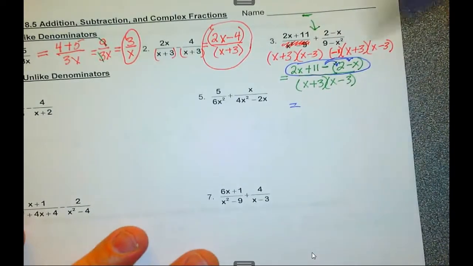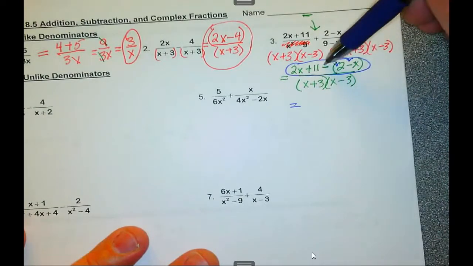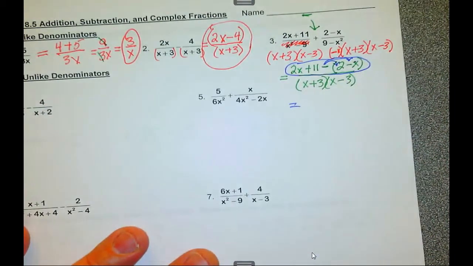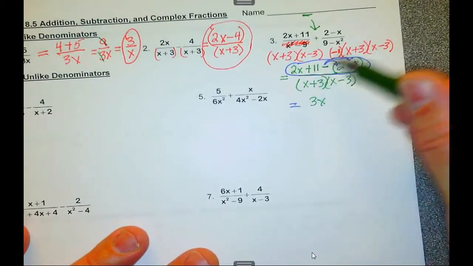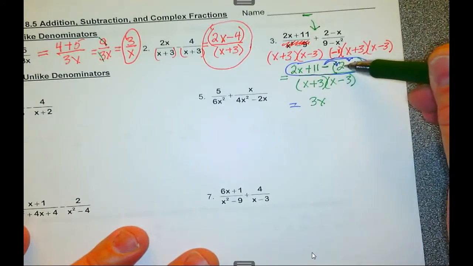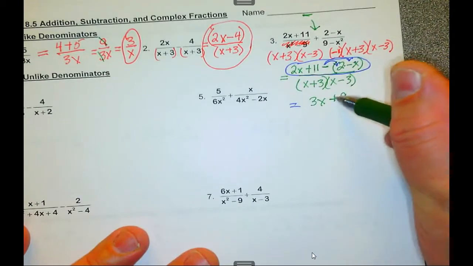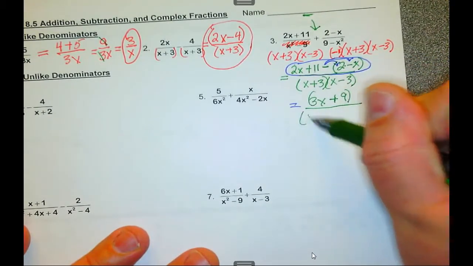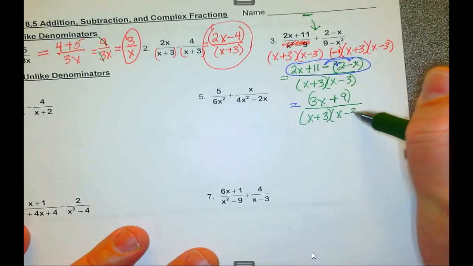Okay, so I have 2x and a positive x, because the negative sign distributes, gives me 3x. I have plus 11 and minus 2 gives me a plus 9 on the numerator, all over x plus 3, x minus 3.